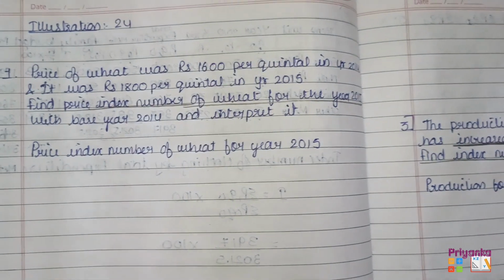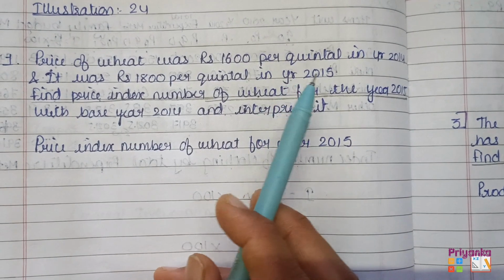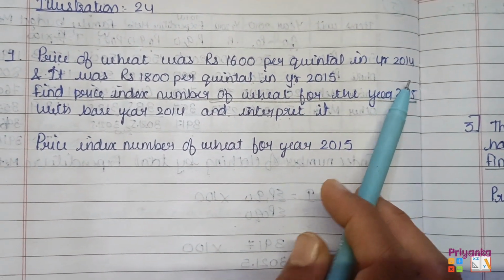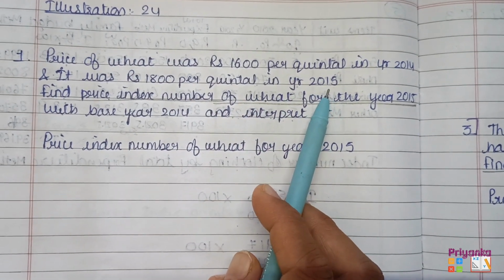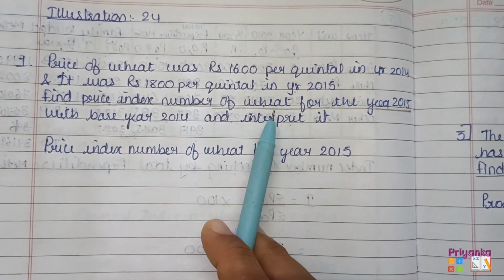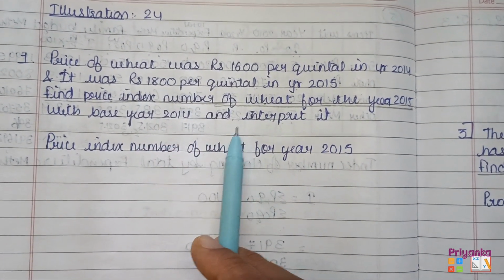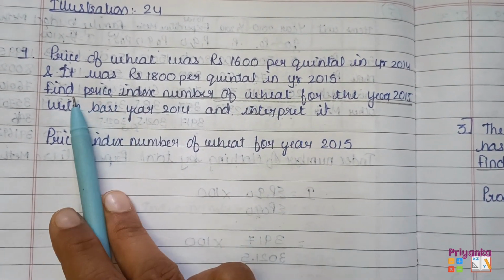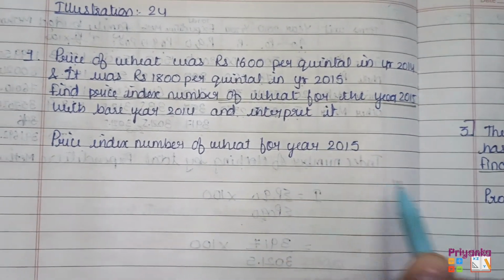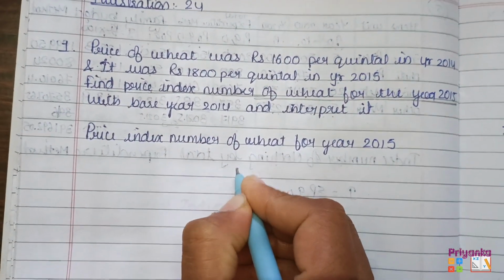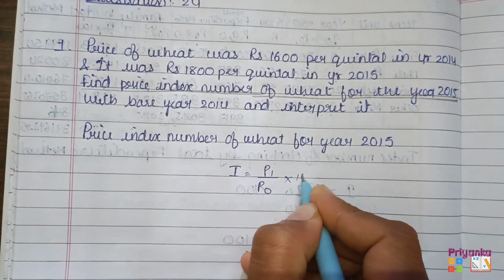Here we start with the first one. The price of wheat was rupees 1600 per quintal in the year 2014 and it was 1800 per quintal in the year 2015. Find the price index number of wheat for the year 2015 with base year 2014 and interpret it. So the formula will be I equals P1 divided by P0 into 100.